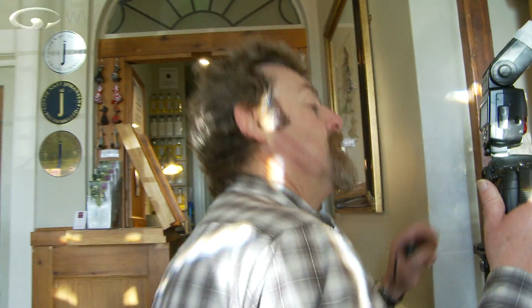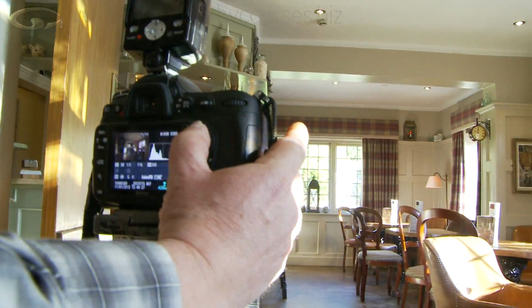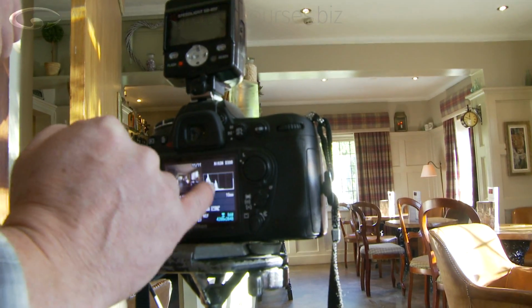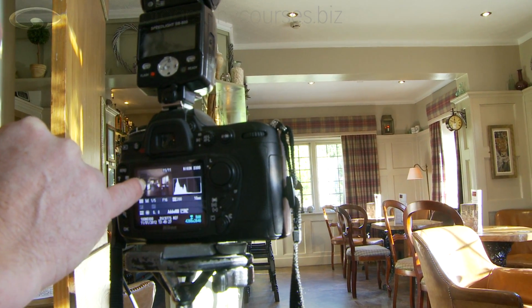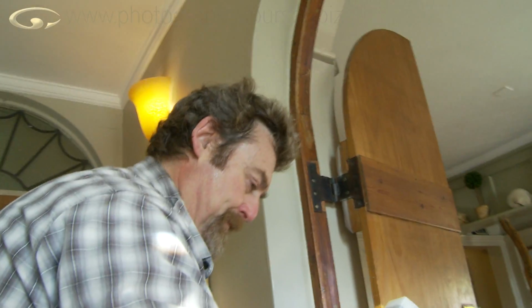We know that our exposure is supposedly correct, but it looks a little bit too dark to me. If I bring that up and look at the histogram, the histogram is showing me there's lots of darkness in this image and a big spike of brightness. Well, that's what that little area there is. So I'm going to have to lift the exposure a bit and then check to see if there's any detail.